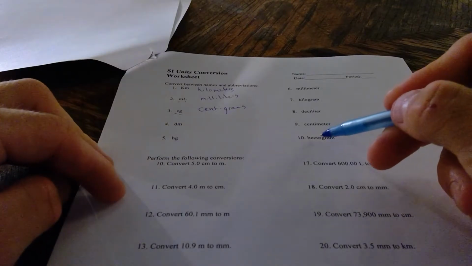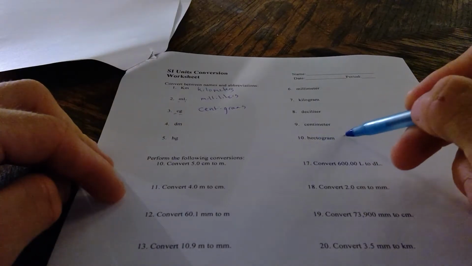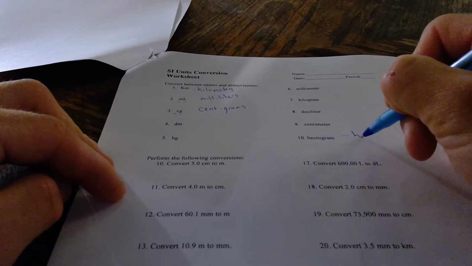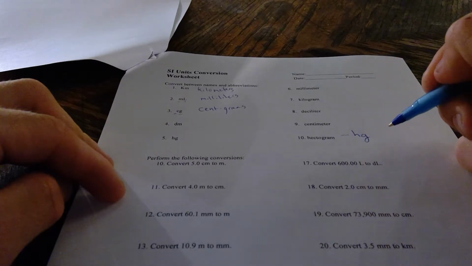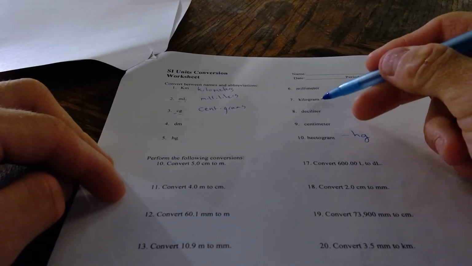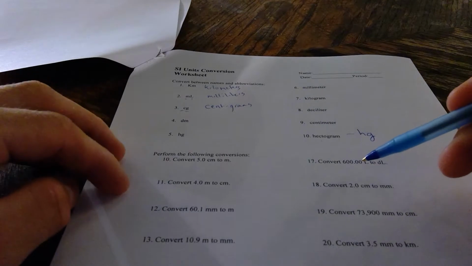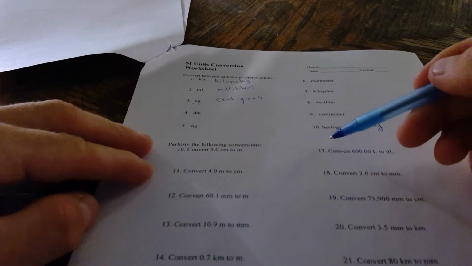Over here on the right, if we have hectogram, how do we convert it to the abbreviation? Well, it would literally just be lowercase h, lowercase g, right? Let's see, kilogram, milliliter. You should be able to reference your table and get those answers. So now let's move on to the nitty gritty here.